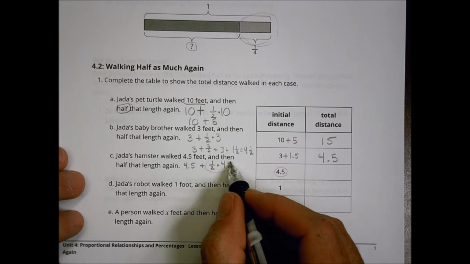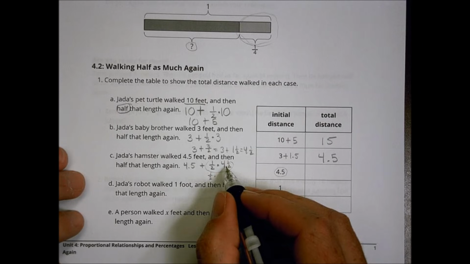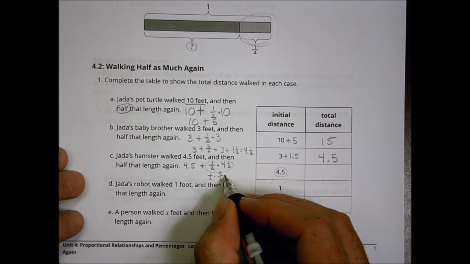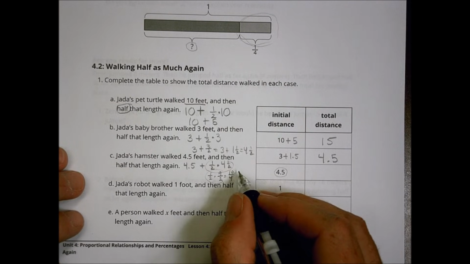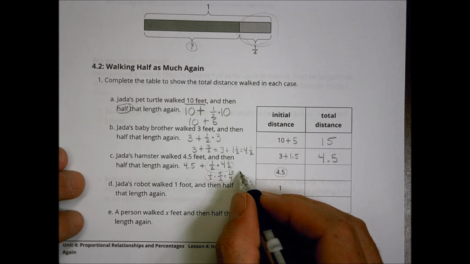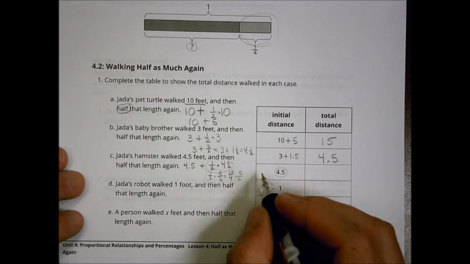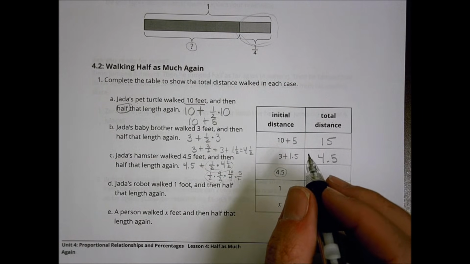A half times 4.5, I can rewrite as a half times, and 2 times 4 is 8, plus 1 is 9, over 2. And so this part by itself becomes 10 over 4, right? 10 fourths. That can be reduced. 5 goes in there, 2 goes in there 5 times, and 2 goes in there 2 times. So I'm at 5 over 2, which is going to be 2.5 so far.